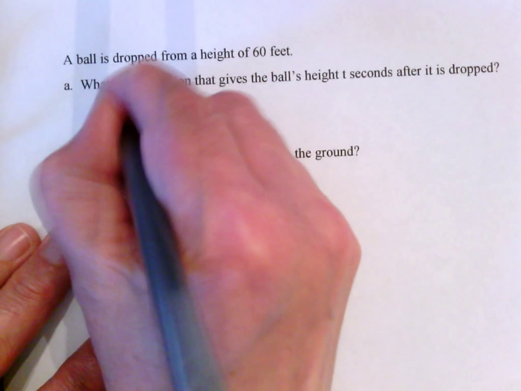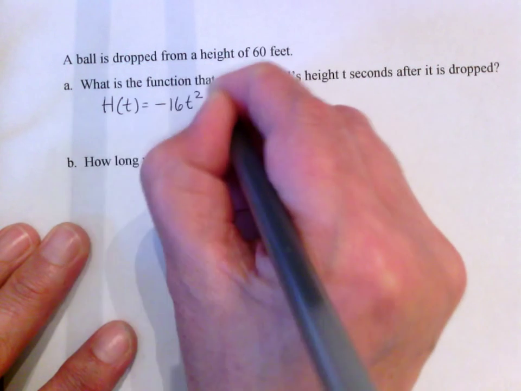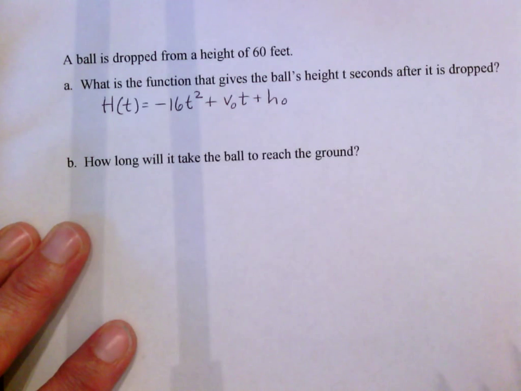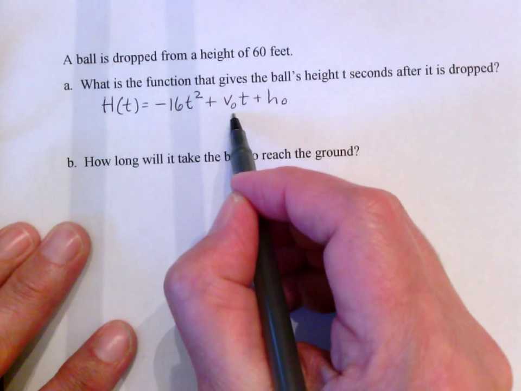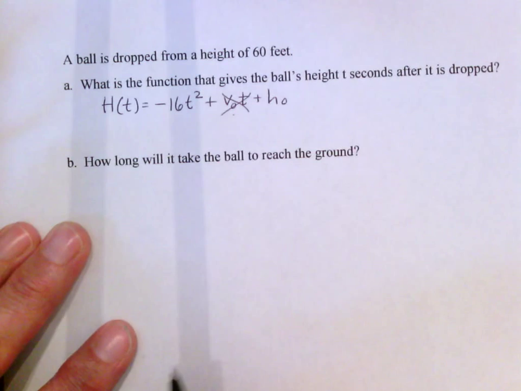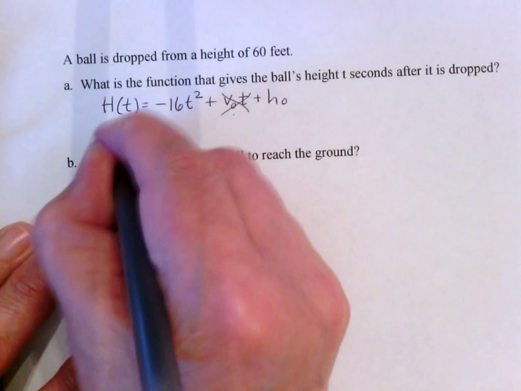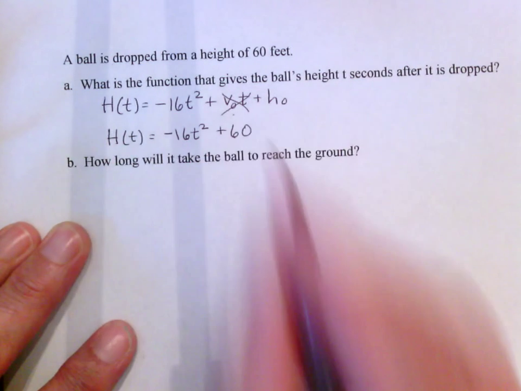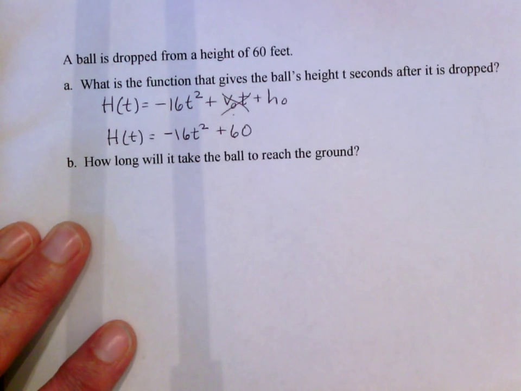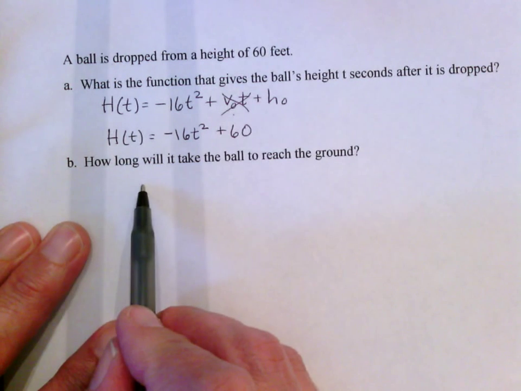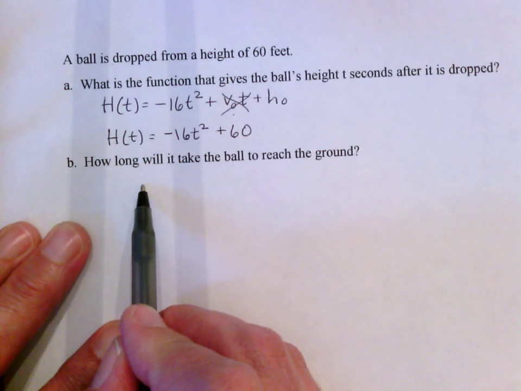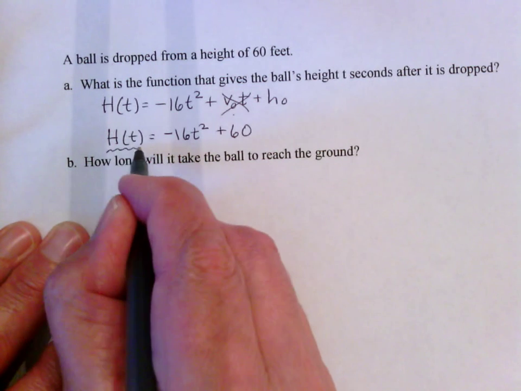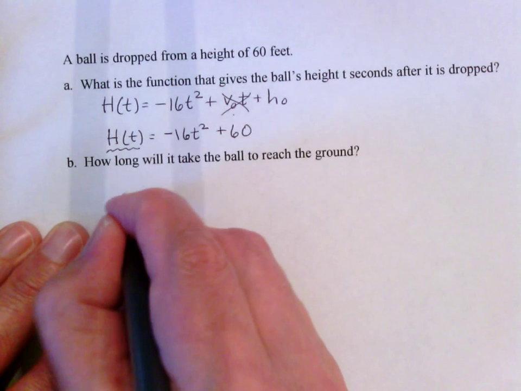So thinking about our general formula, the negative 16t squared remains the same, and we have an h sub 0, an initial height of 60 feet. But this term right here is going to disappear because v sub 0 equals 0. Okay, so my specific formula for this situation is just this, negative 16t squared plus 60. And that means that answering this second question, how long will it take the ball to reach the ground, I'm not going to have to use the quadratic formula, because reaching the ground is when h of t is equal to 0, so I'll just substitute 0 for that.